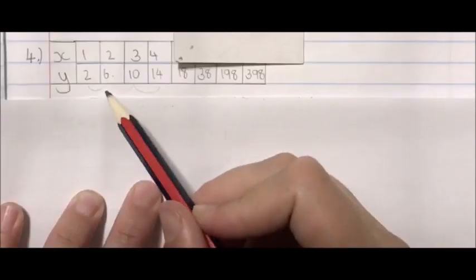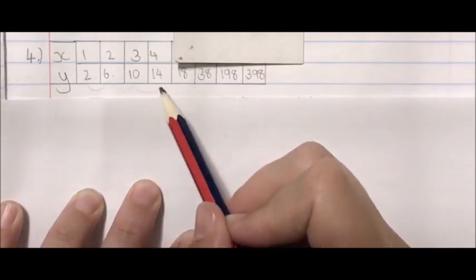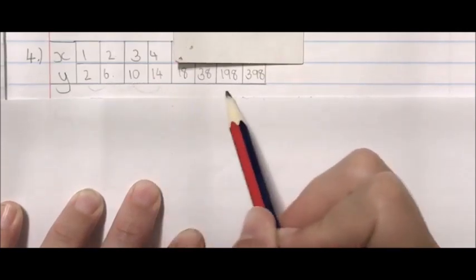It's number 4, and you have an x value of 1, 2, 3, and 4. And then you have y values of 2, 6, 10, 14, 18, 38, 198, 398. So you will see there are some x values, some inputs missing. We still have to work out the rule, so the constant difference between the output values 2 to 6, 6 to 10, 10 to 14, etc.